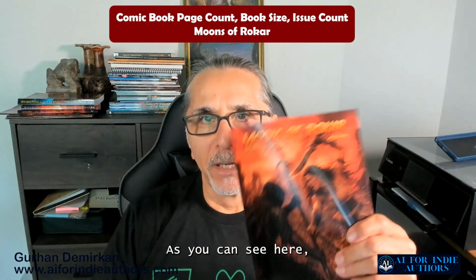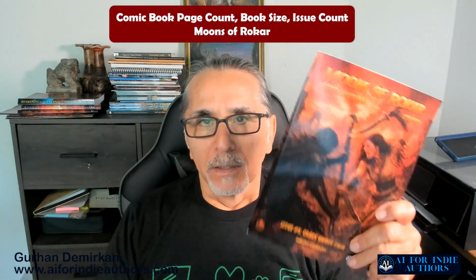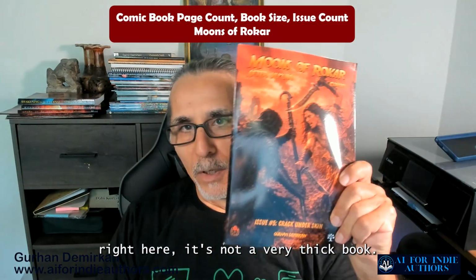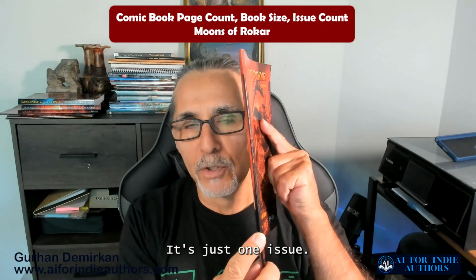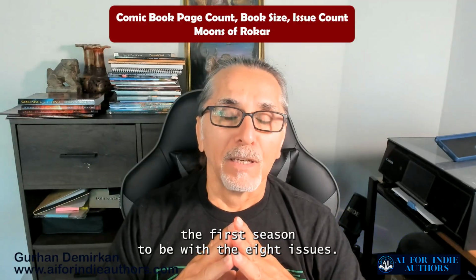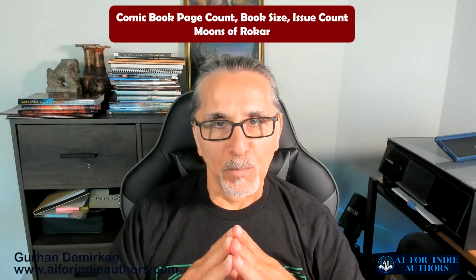As you can see here, this book right here is not a very thick book. It's just one issue. However, I want to talk first about how I decided the first season would be 8 issues.